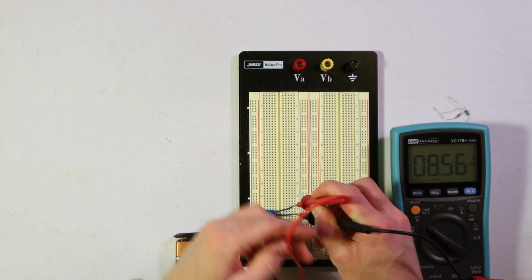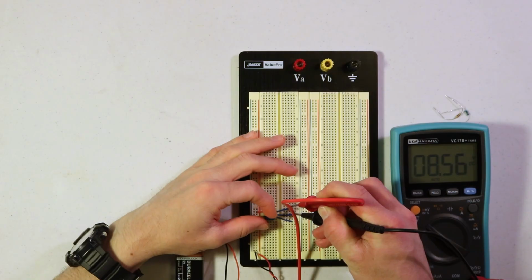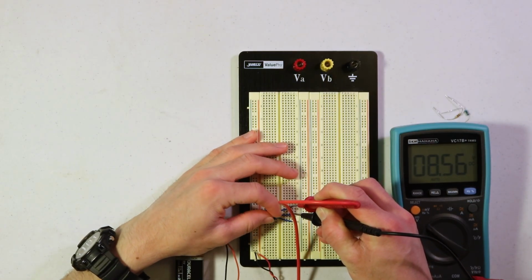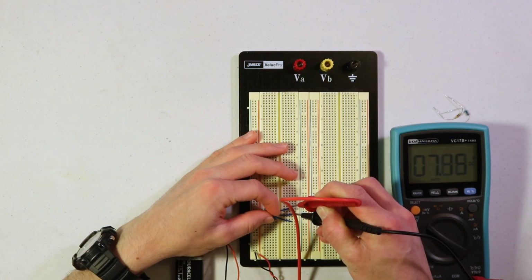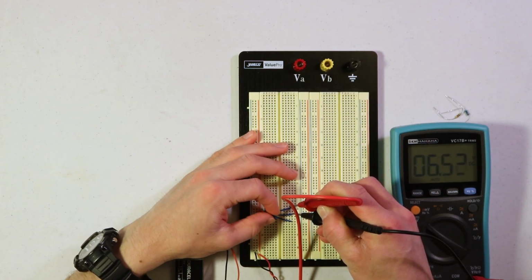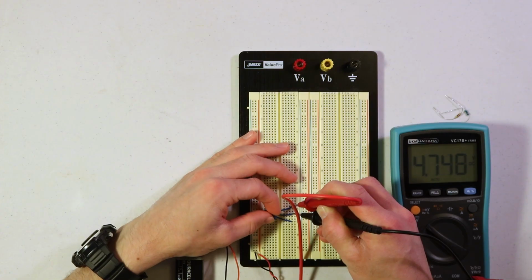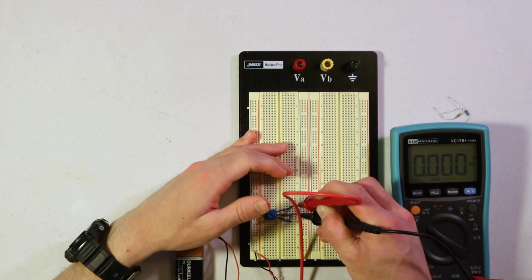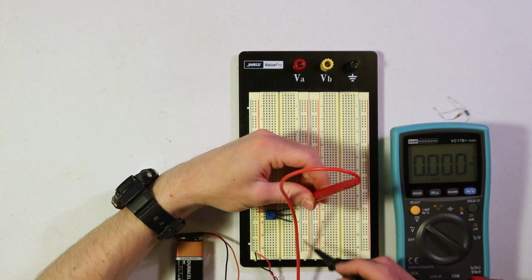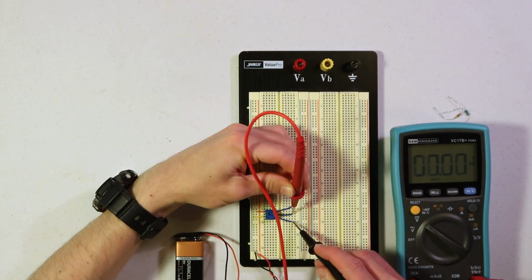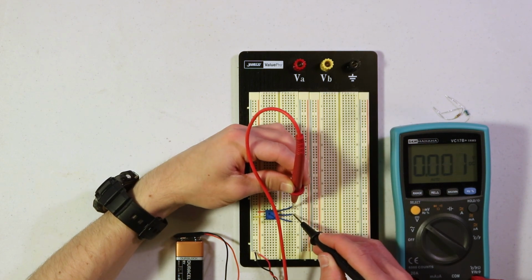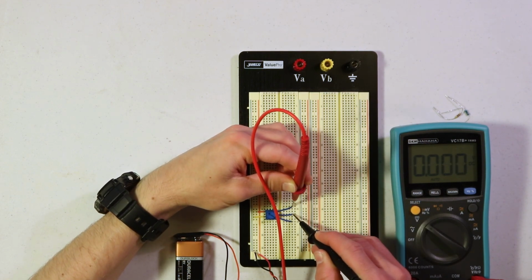And if I just hold these on here right now, I can turn the knob and we'll see that the voltage changes so that right now it's got the full voltage. But as I start to adjust it, we can bring it down until it's reached 0. And now if we were to check across pins 2 and 3, we see the full voltage across pins 2 and 3 and 0 volts across pins 1 and 2.